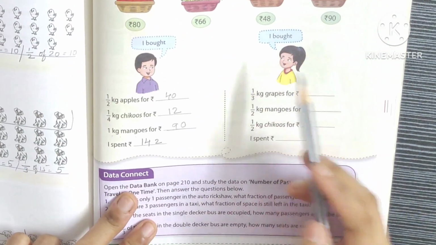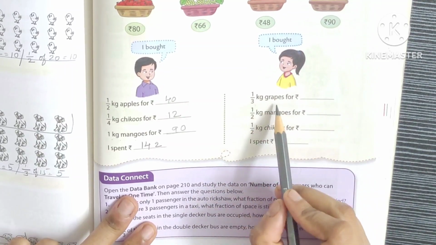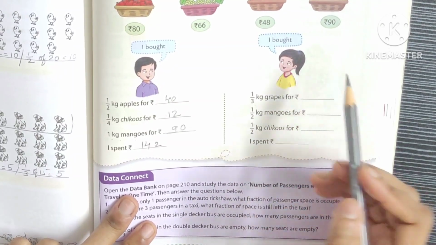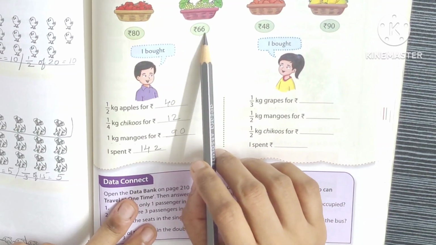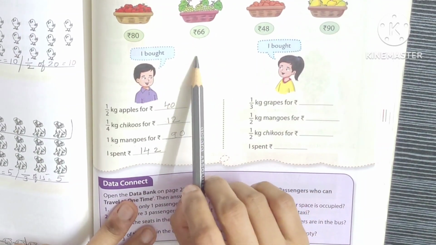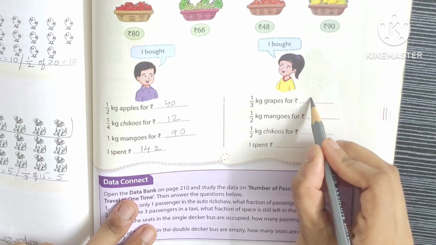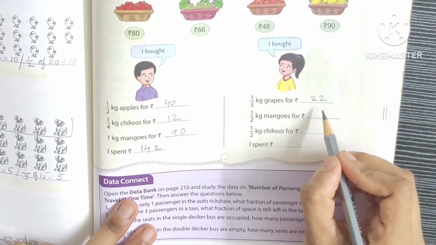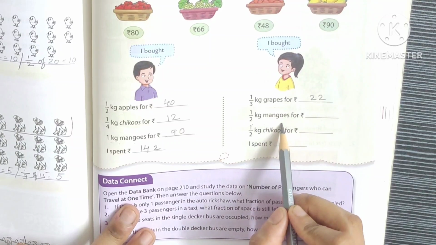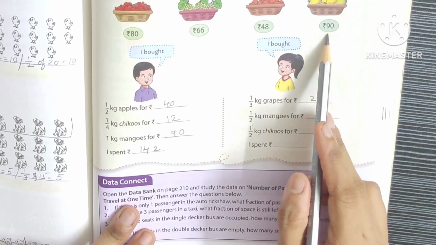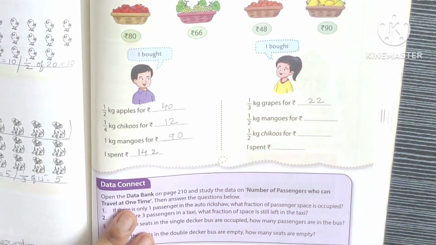Next, I bought 1/3 kg grapes for rupees. For grapes, it's 66. 66 divided by 3. 22 rupees. Understood?